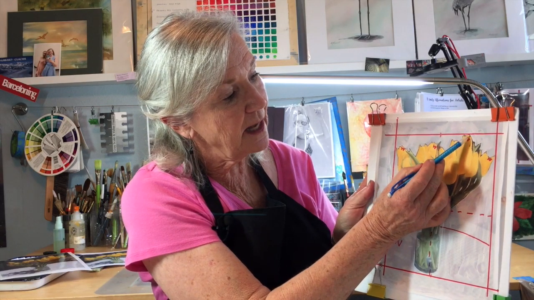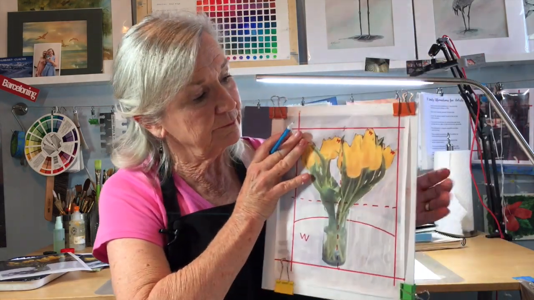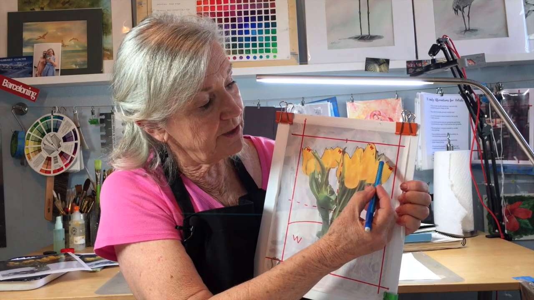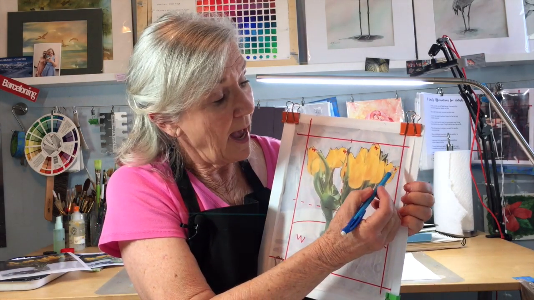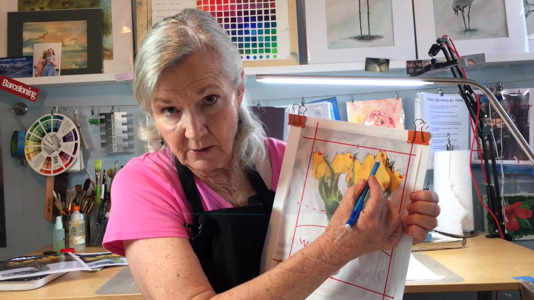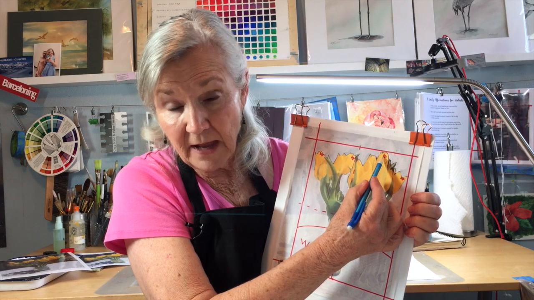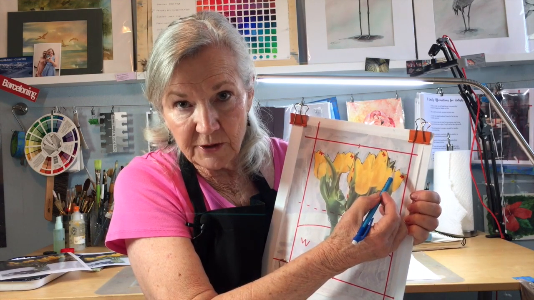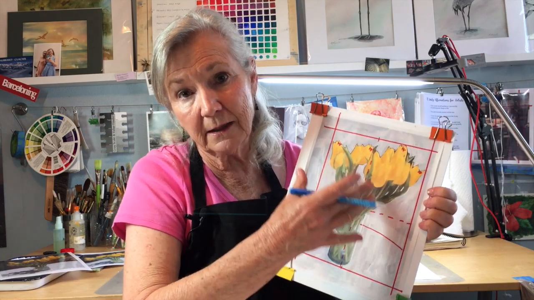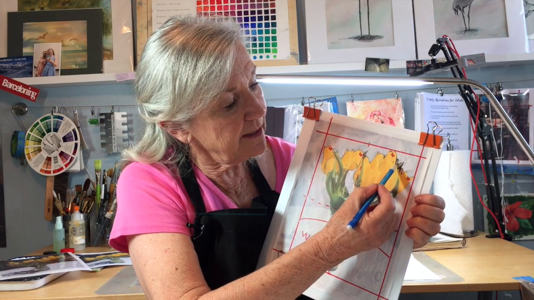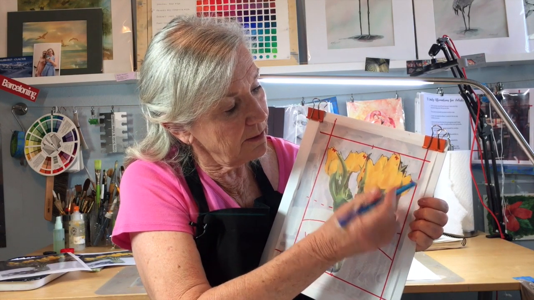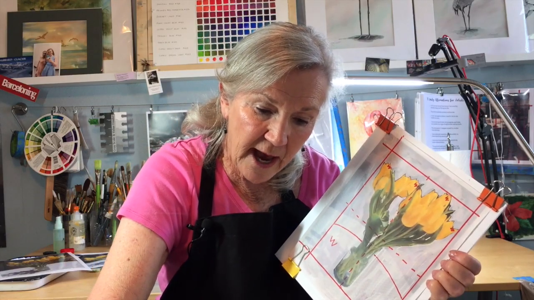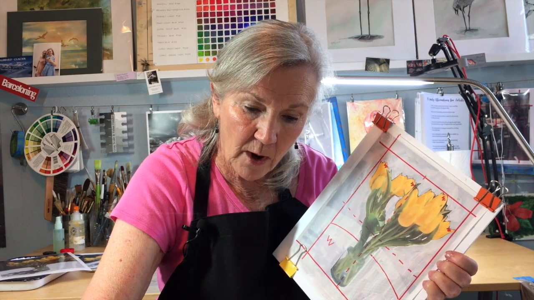Now that big rectangle, or that fat rectangle, allows me to see things like this triangle and the jagged edges of the tulips. Now I'll tell you, I'm not counting how many points there are on these flowers. That's not what I'm interested in. If I wanted it to look exactly like the photo, I would have just framed the photograph. But I'm using this to get an idea of there's a triangle up here in this corner that I want to capture when I sketch for my watercolor.